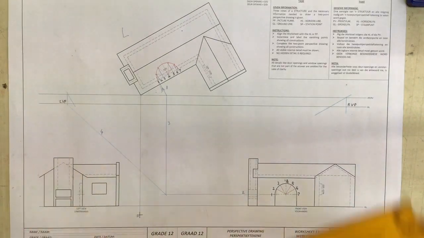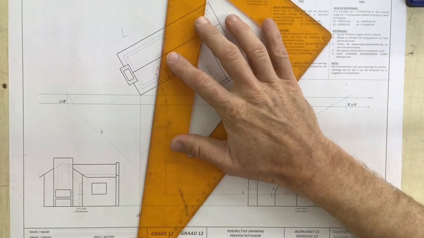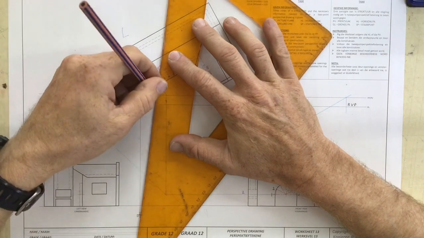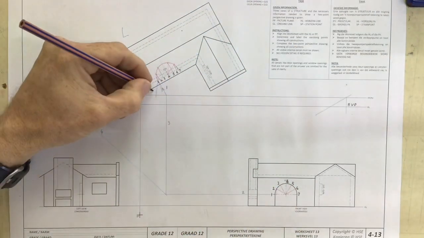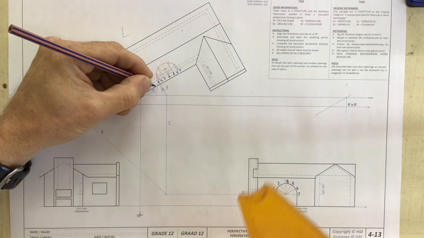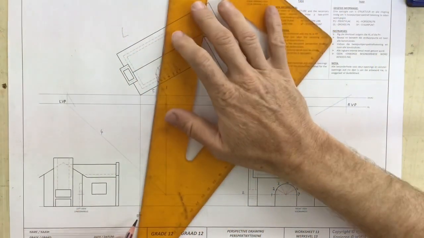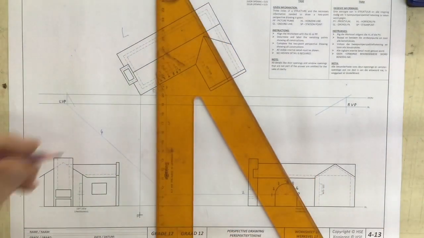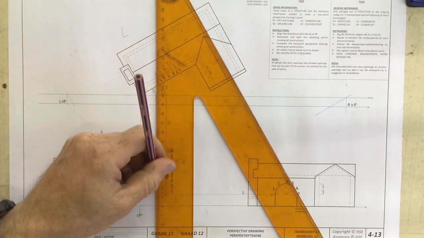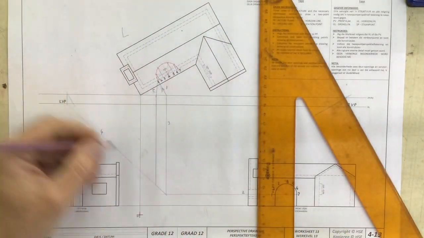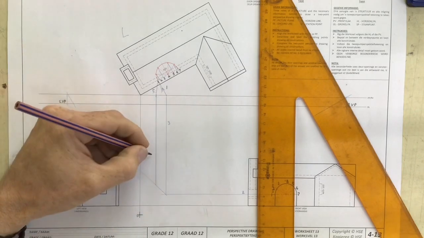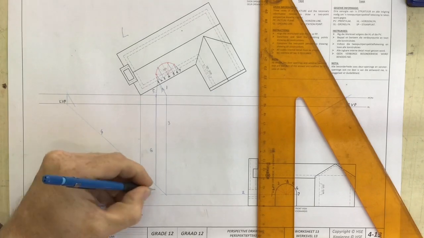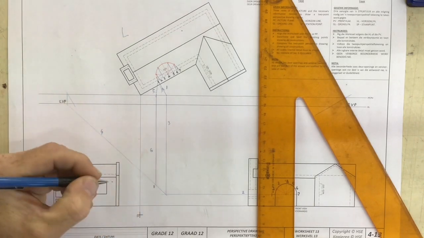Step number 5, I'm going to take a line coming from point 1 over here down to the picture plane. There's step number 5. Okay, down to the picture plane and going towards the stationary point. I then drop a line, step number 6, down onto that line that I drew out as step number 4. There's step number 6. And by doing that, I have now found point number 1.